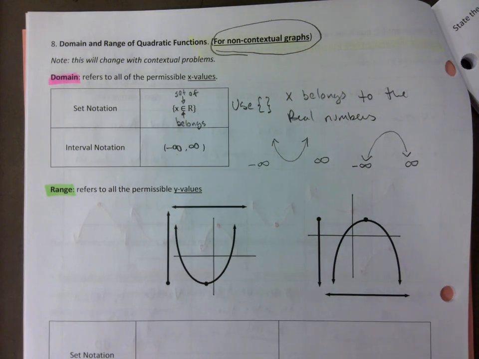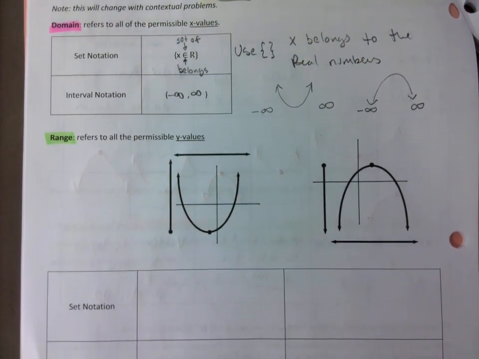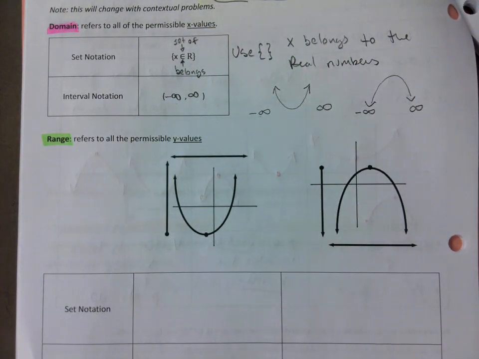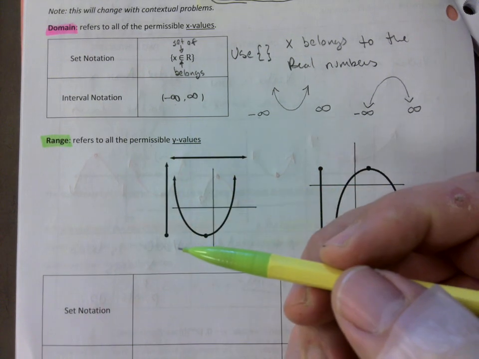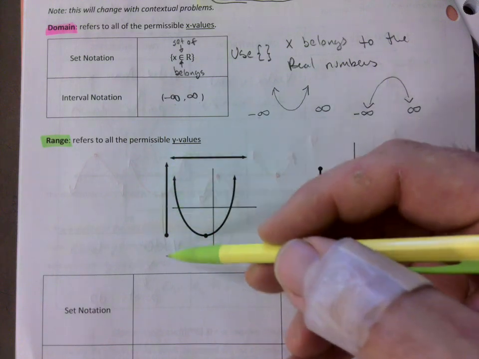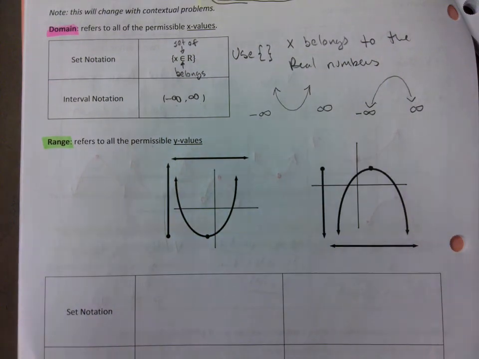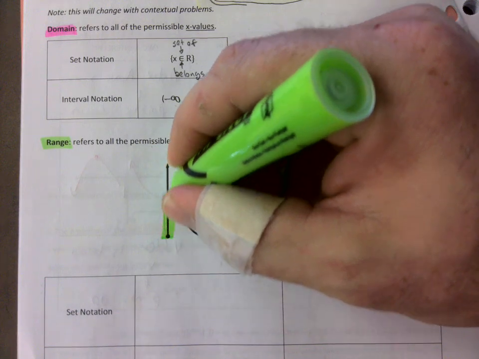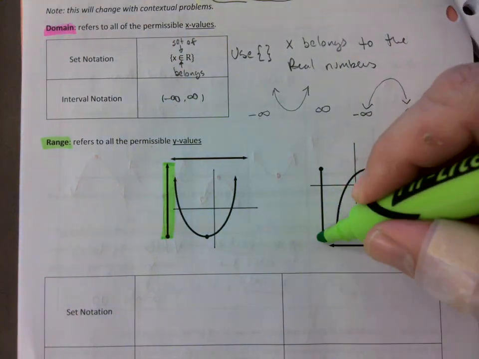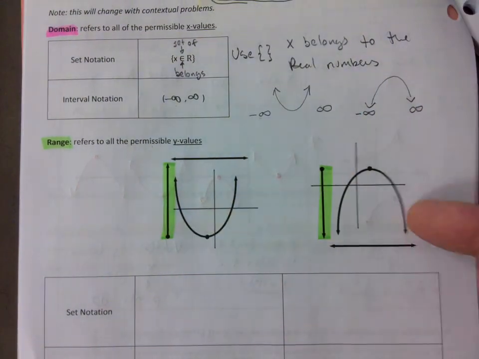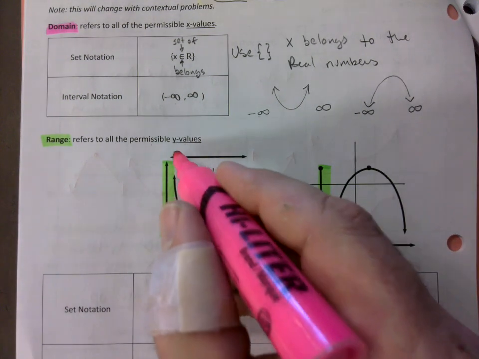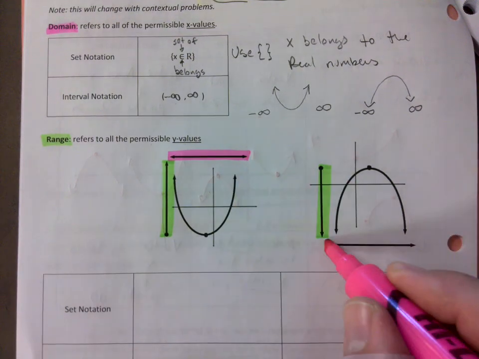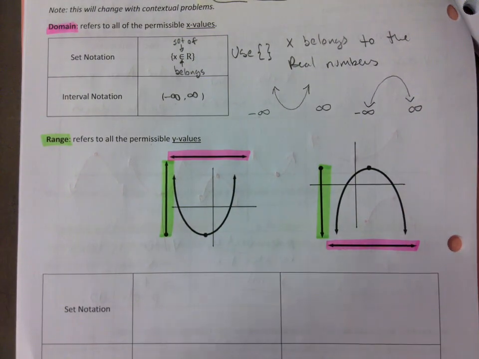Okay? Let's keep going. Range. What does range refer to? It refers to all permissible y values. Okay? So to summarize it, we're going to have ranges here and here, for these two different graphs. And your domain are the x values that are permissible.